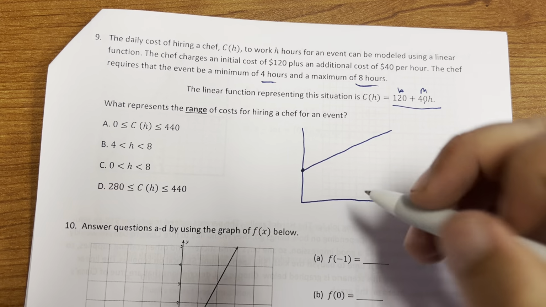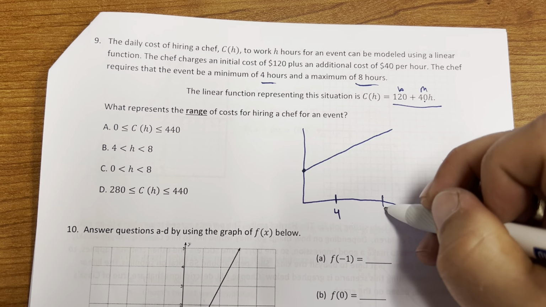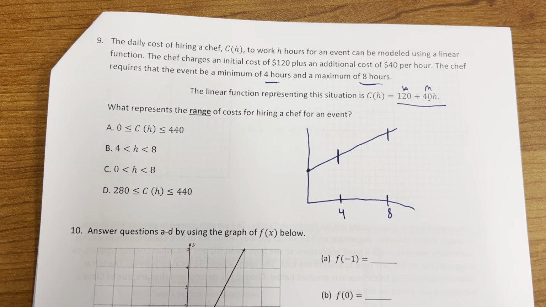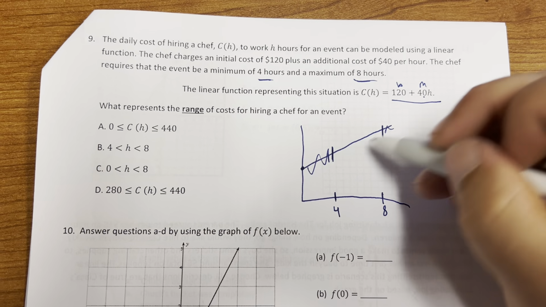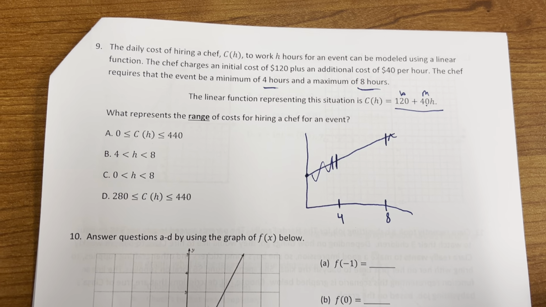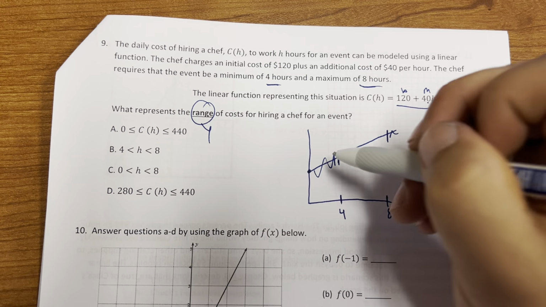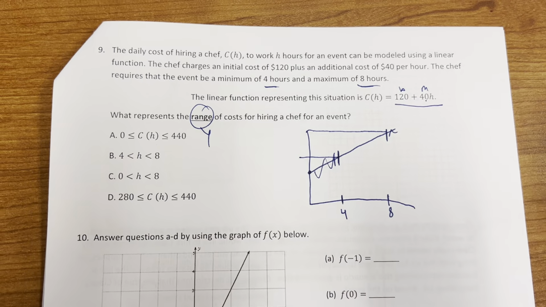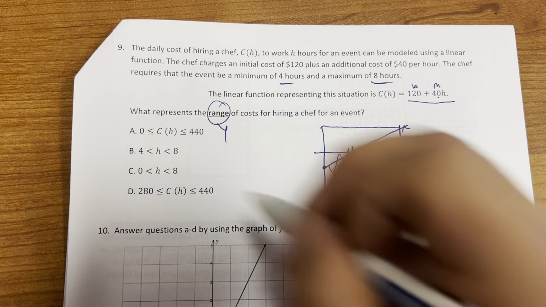With this, he has a minimum of 4 hours and a maximum of 8 hours. So honestly, I only care about this section to this section. I don't care about the rest of the line. And so we're just looking at these two sections right here. And then lastly, it asks about the range. The range is the y value. So I need to know what is this y value and what is this y value, and that's going to give me the range. And so the range is not going to be 4 to 8.